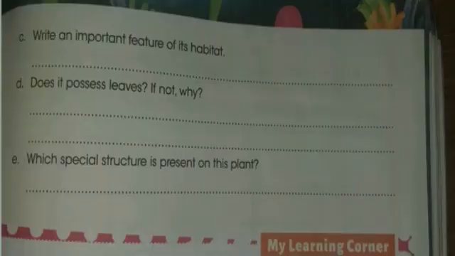And the D, does it possess leaves? If not, why? We cannot see any leaves in this cactus plant because cactus plants reduce their leaves for the reduction of transpiration. If there are leaves, they evaporate or remove water. So to reduce or avoid transpiration, cactus plant have no leaves. Instead of leaves, they have spines and thorns.